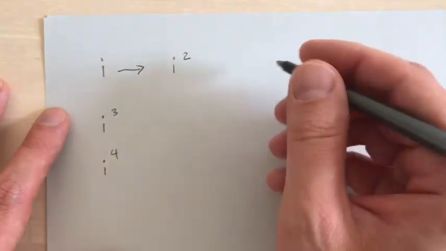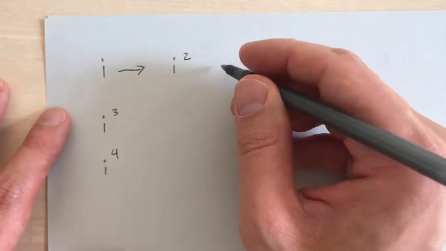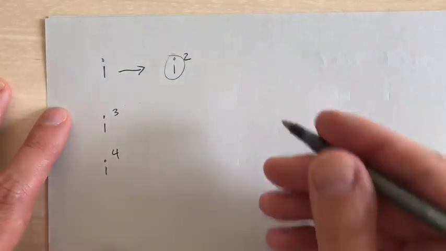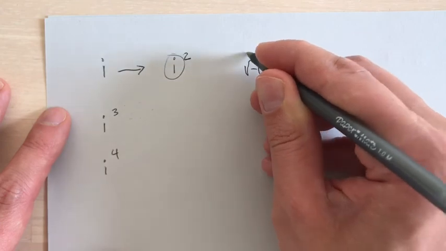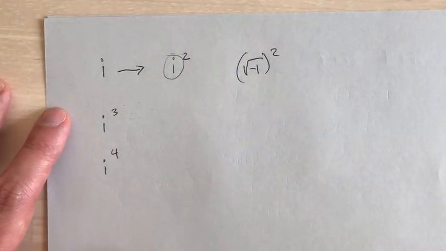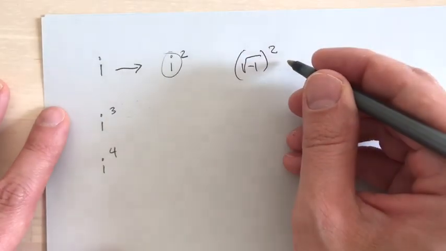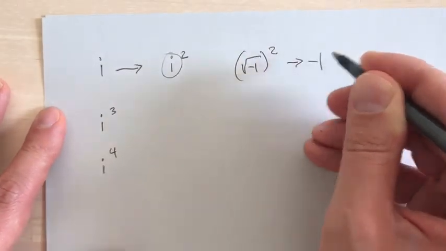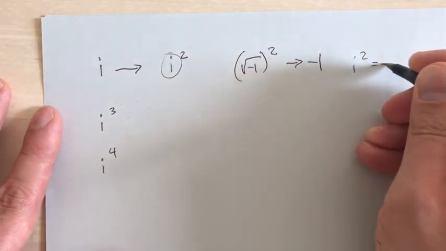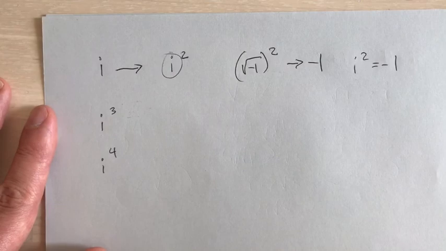So i squared, for instance, if I wanted to figure out what that is, I could technically replace i with what i is. i is the square root of negative 1. And if I square that square root, well, we know that when I square a square root, that's the inverse of it, right? So that would just end up being, well, negative 1. So i squared is just equal to negative 1, which is, again, kind of weird, but it is what it is.